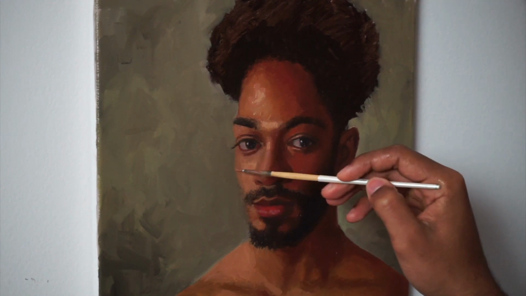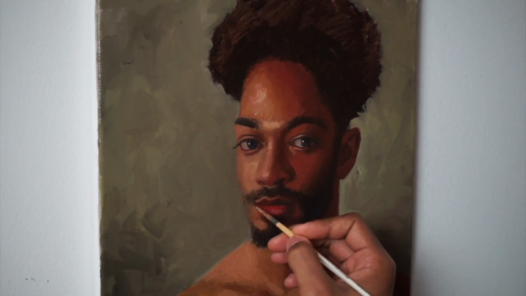So my advice is, don't be too attached to the current state of the painting. Always try to make it evolve. If something is not in the right position and you really want it to be, don't be afraid to paint over what you've already done.